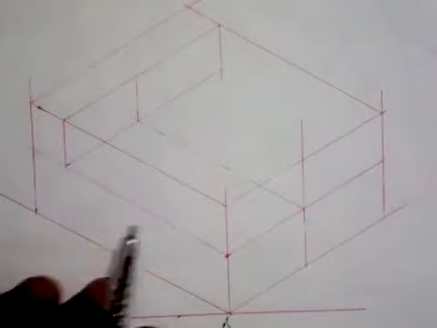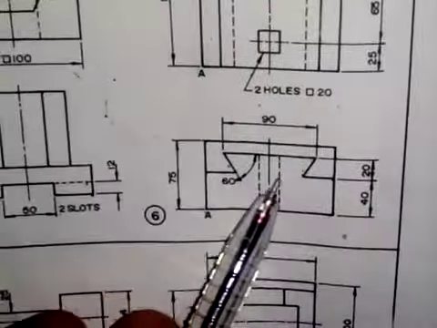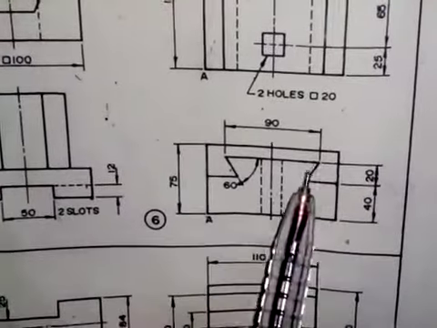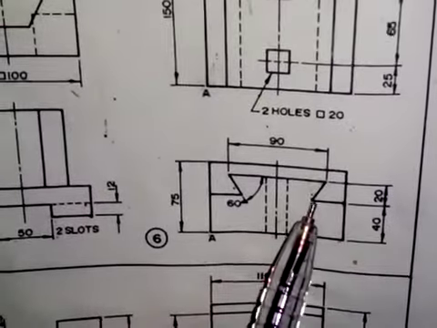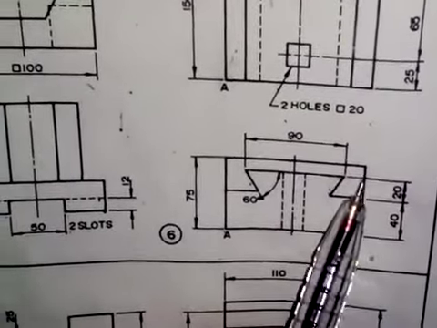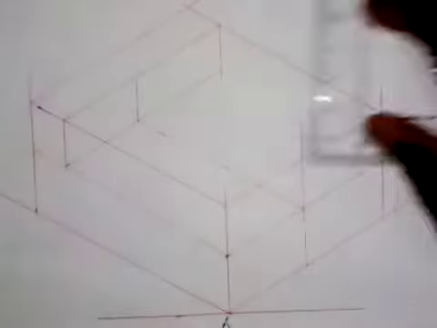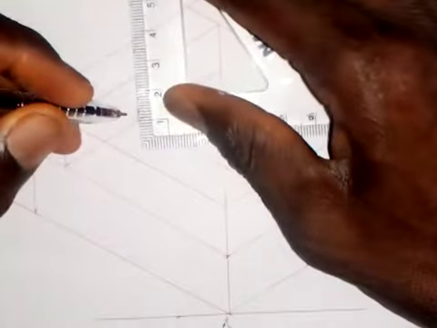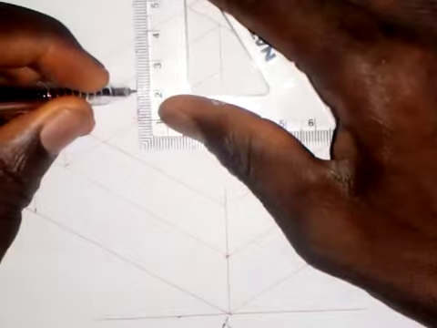With what I have done here now, the next thing is I want to produce this shape. The distance from here to here is 90 millimeters, and the distance from here to here is 10 millimeters. Instead of 20, I'm taking 10. So coming to this center here, I will take 10 millimeters. So this is 10 millimeters. I will draw the line.